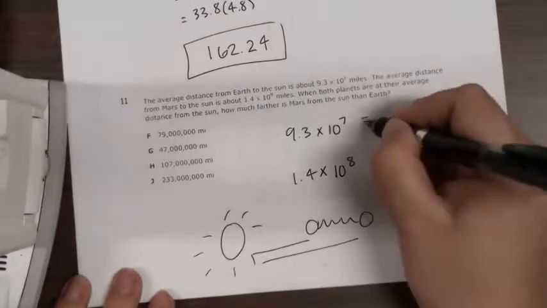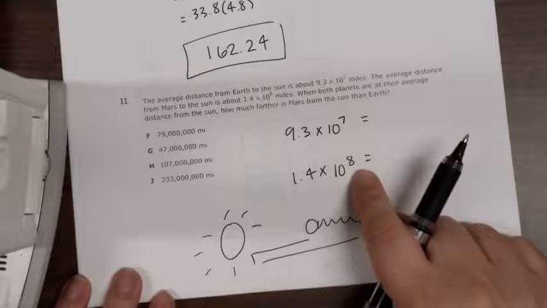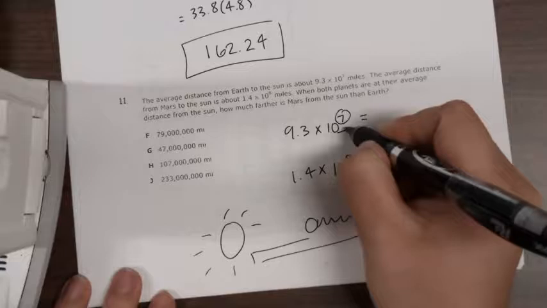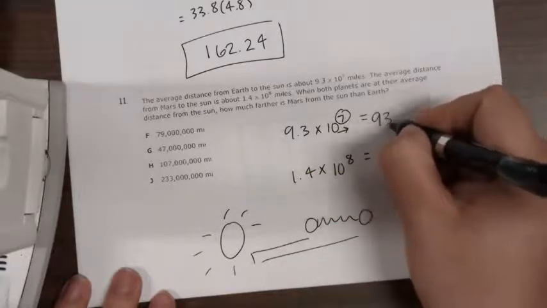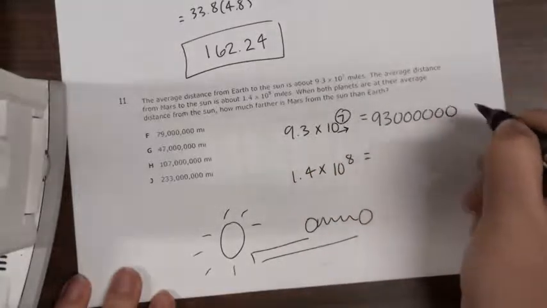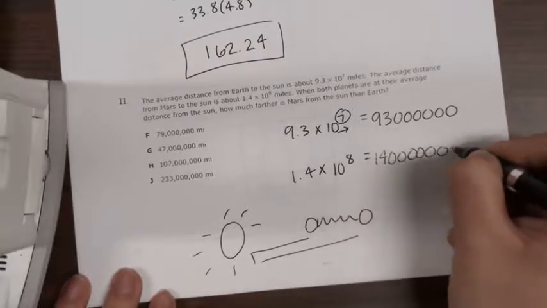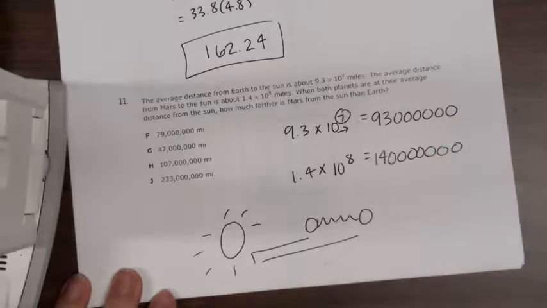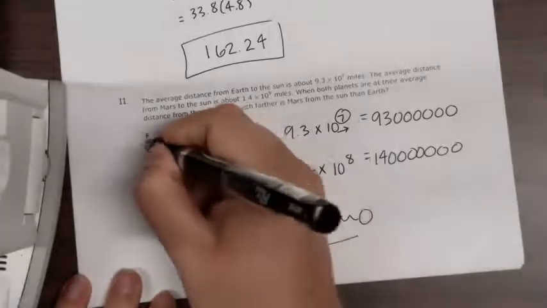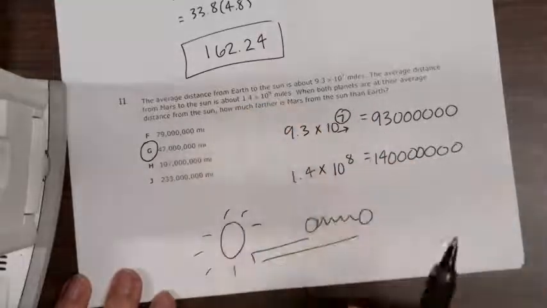So it might help you to take these numbers and change them from scientific notation to regular notation. So remember, I'm going to move my decimal 7 units to the right. So 9, 3, and then 1, 2, 3, 4, 5, 6 zeros. And this one's going to be 1, 4 with 1, 2, 3, 4, 5, 6, 7 zeros. And then you can just take these numbers and subtract them, which is what I'm going to do right now. And you end up with this number, which is 47 million.